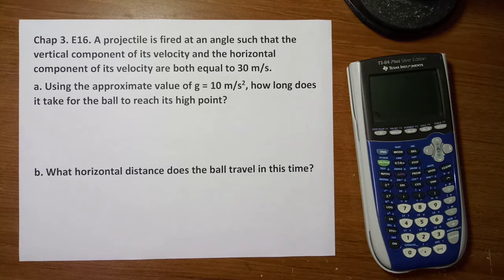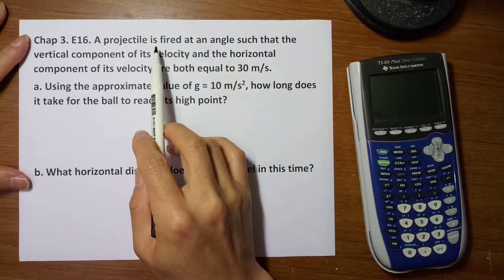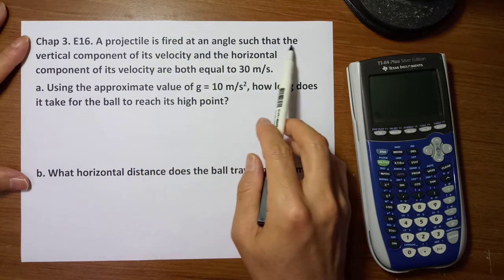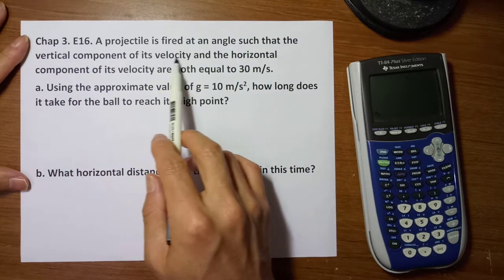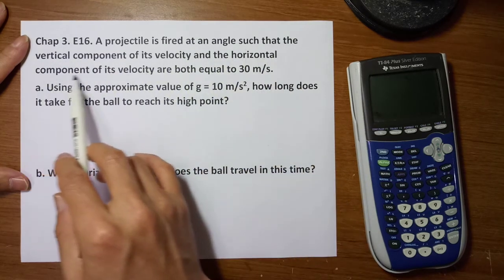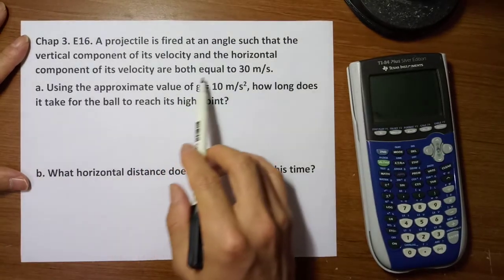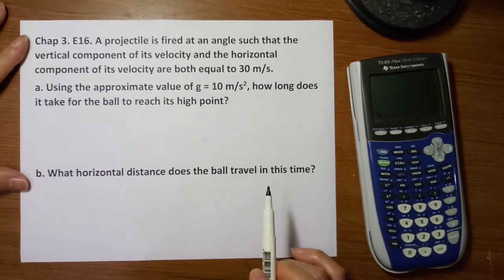Okay, let's do the last question on chapter 3, E16. A projectile is fired at an angle such that the vertical component of its velocity and the horizontal component of velocity are both equal to 30 meters per second.